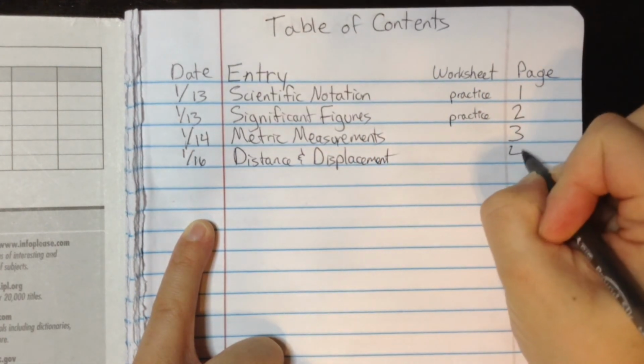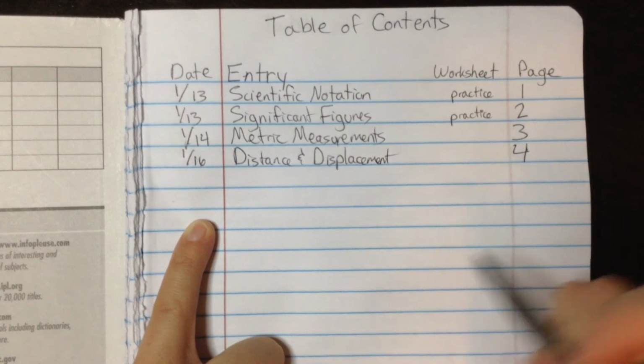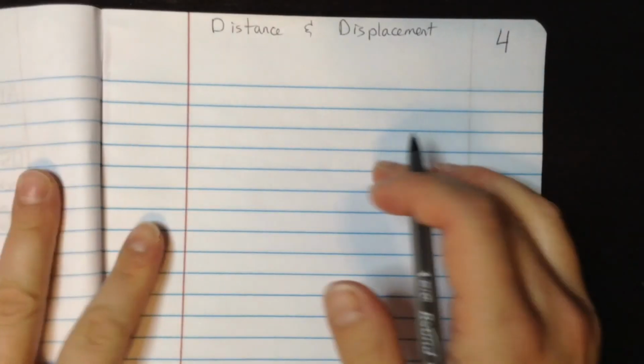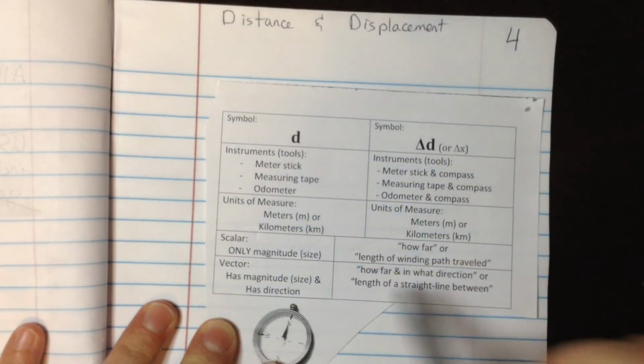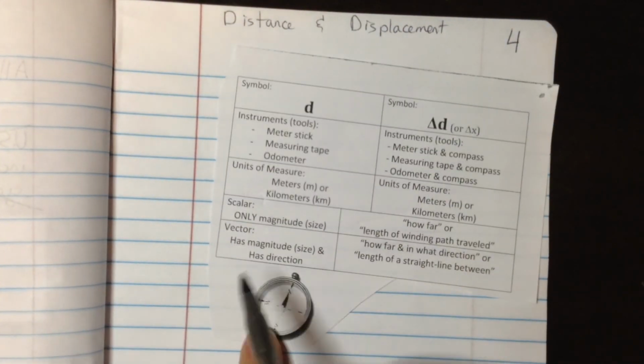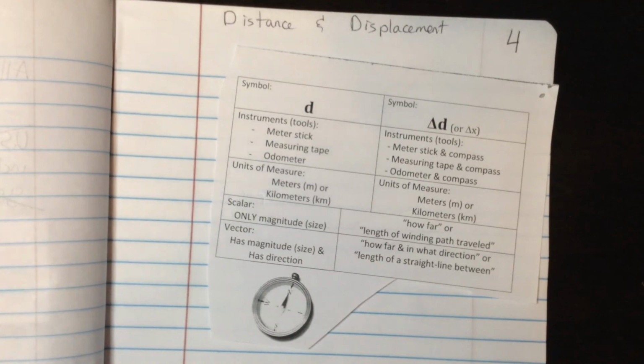Page 4. There will be a practice worksheet on this, but you're probably not going to do that till next week. Distance and displacement. Take the paper, cut off the border, cut out every single box. You end up with 10 boxes. And the picture, just cut a box around it.